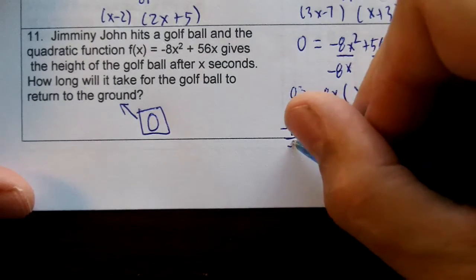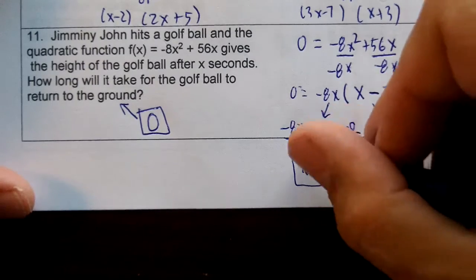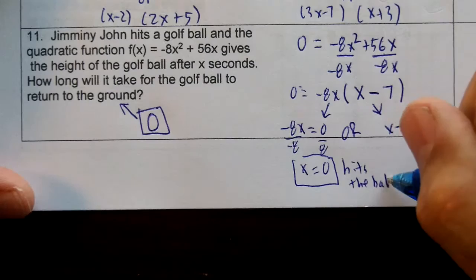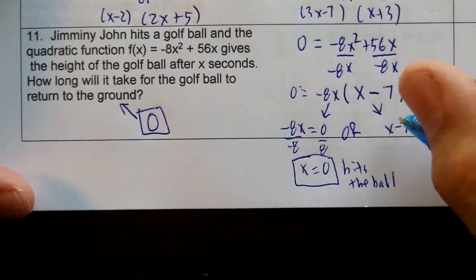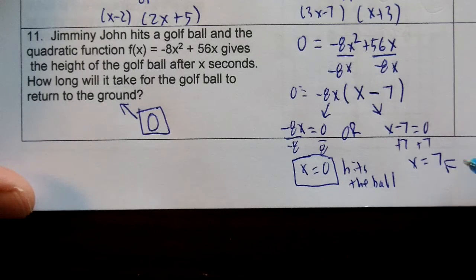And on this one, if you divide by negative 8, you get x equals 0. That's when he hits the ball, isn't it? He hits the ball at 0 seconds. And then over here, we're going to add 7, so x equals 7. It takes 7 seconds for the ball to hit the ground. So that right there is when the ball hits the ground, right? So at 0 seconds, he hits the ball. At 7 seconds, the ball hits the ground.